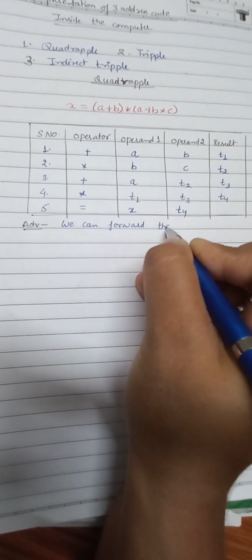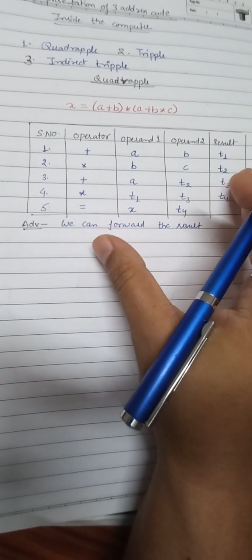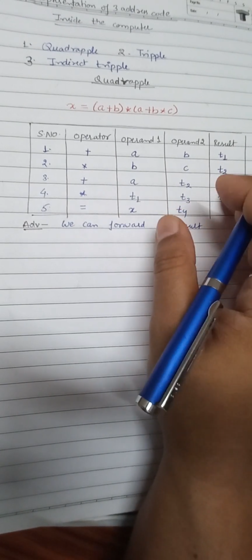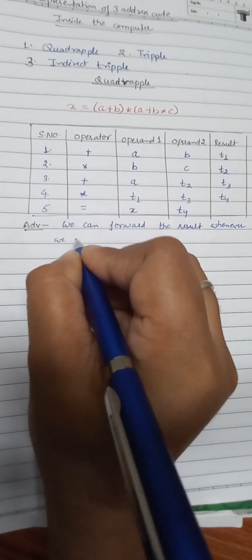As we are storing all the results in a table, we can forward the result whenever we want. This is the advantage.